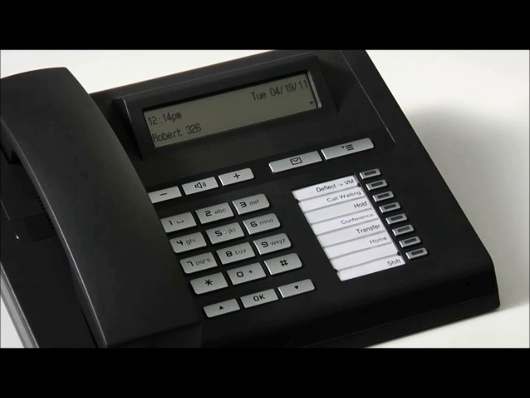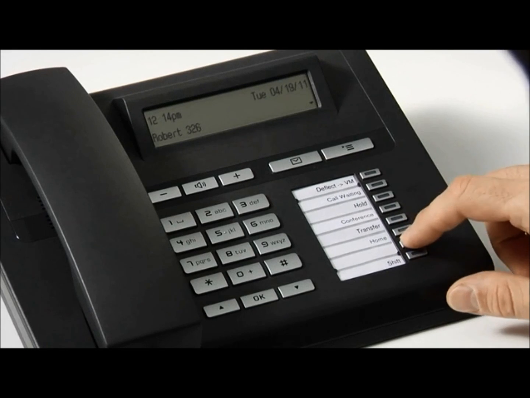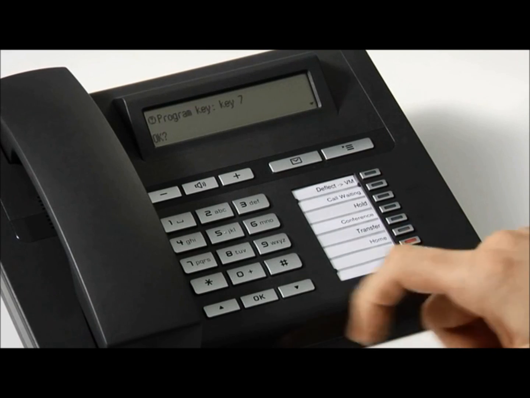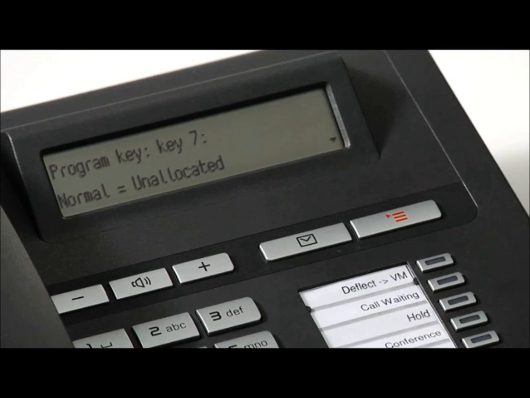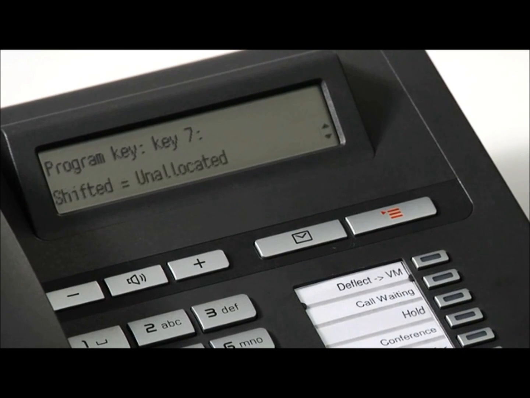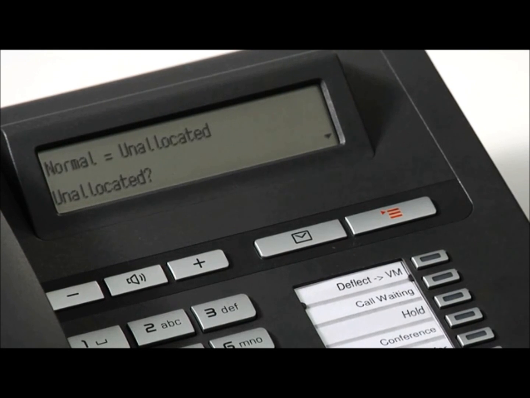To configure one of the free programmable keys, just press the FPK you want to configure and hold it down. As soon as you're prompted to program it, simply press OK to confirm. You are now able to choose between the normal behavior of the button, or by scrolling down, the shifted behavior of the button. In this case, we're going to configure the normal setting. So scroll up to normal and press OK. Scrolling down, you can now choose between a number of useful calling functions. In this case, we're going to use the mute function. So scroll to mute and press OK.